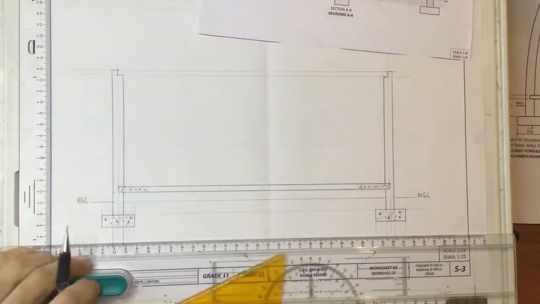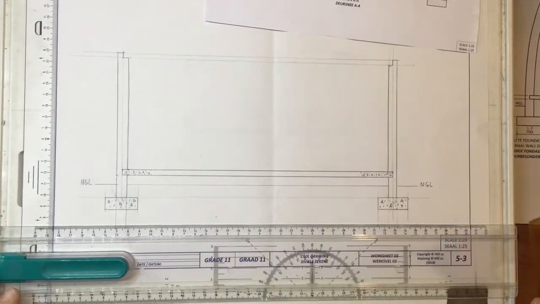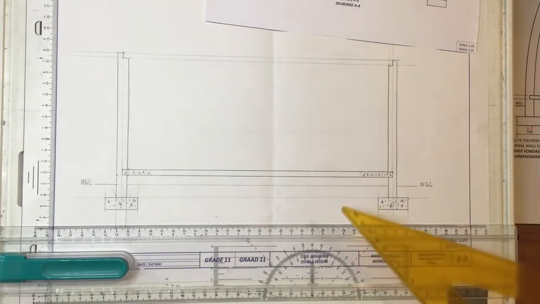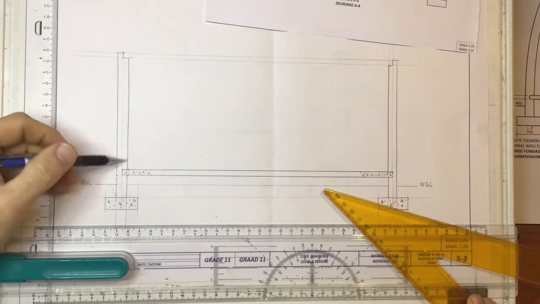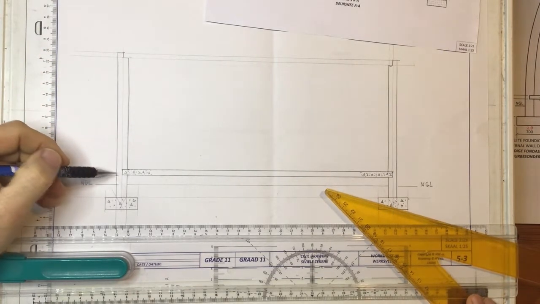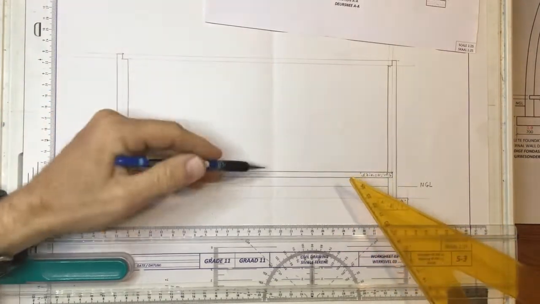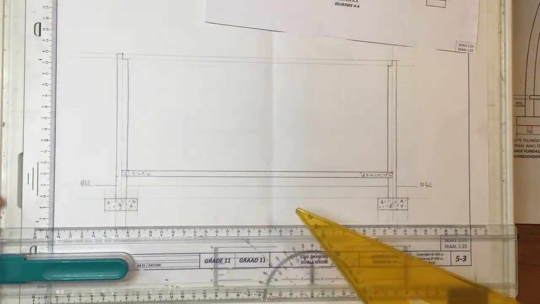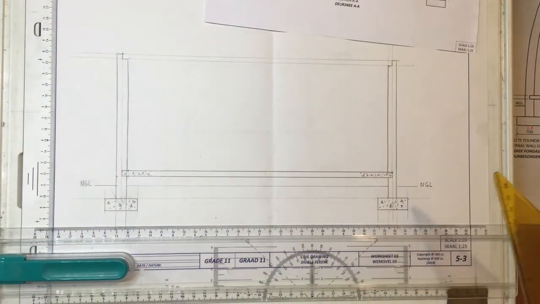Right, there's the detail that you need for the walls. In the next video, what I'm going to look at is how to do the door detail in over here, and to draw in this wall on the inside as well. Once we've got that, it'll be good.